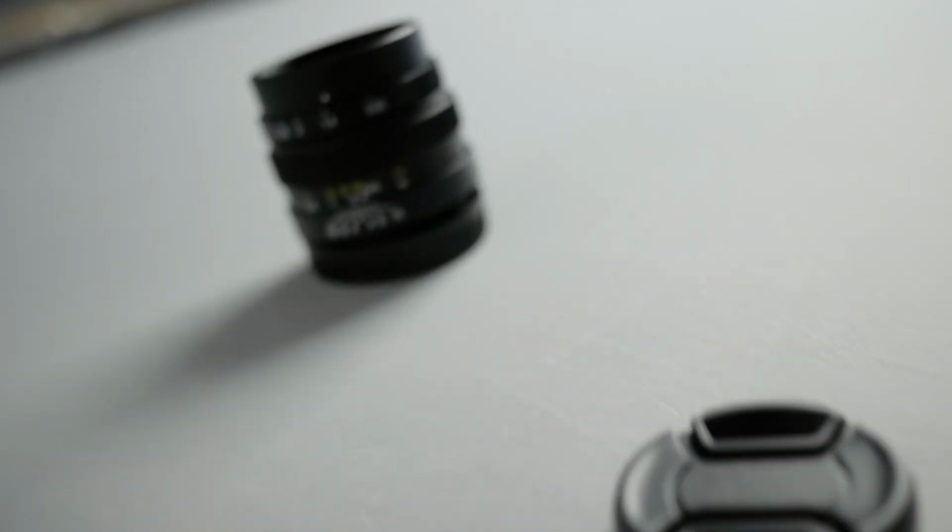Well, there you have it, folks. That's my take on the Mitakon 25mm f0.95 lens for micro four thirds cameras.